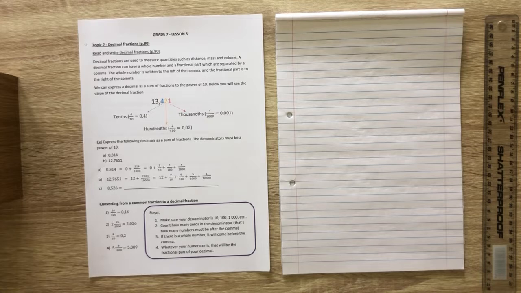Today we will be starting a new topic. We'll be starting topic 7, decimal fractions, and that can be found on page 90 in your textbook. So the first subheading, read and write decimal fractions. It says here, decimal fractions are used to measure quantities such as distance, mass, and volume. A decimal fraction can have a whole number and a fractional part, which are separated by a comma.